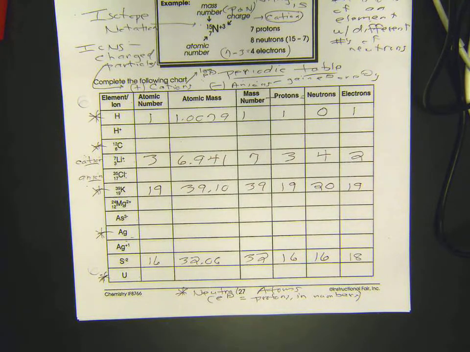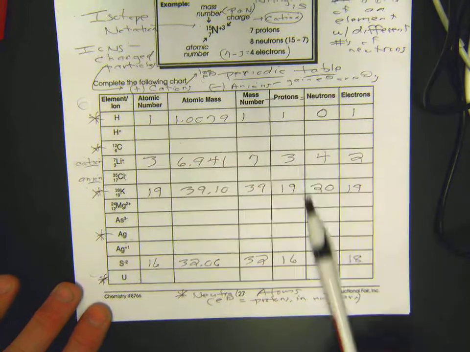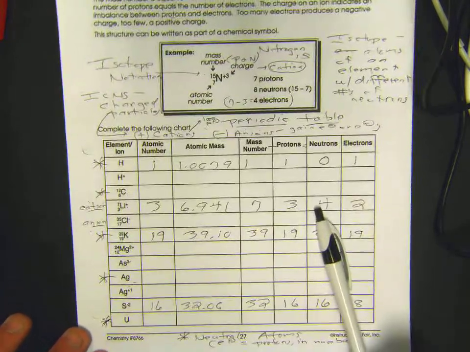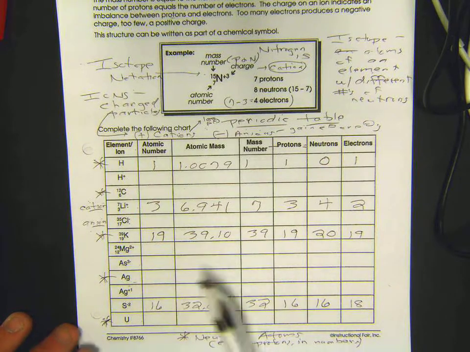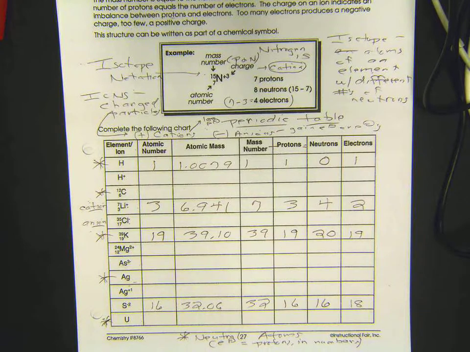So what I want you to do is work hard on this. You've got a good template to work with. I've done a couple of neutral ones for you. I've done an anion for you and a cation. You've got a couple of challenges to figure out. Give me your best effort on that. We'll talk about it next week.